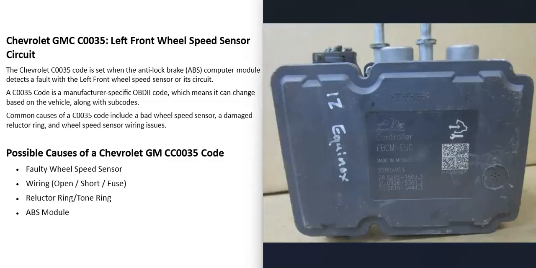And the last thing on the list is going to be a bad ABS module. This isn't going to be too common. Also, usually when there is some kind of problem with the ABS module, you're going to get a lot of other codes. Usually you just don't get one wheel speed sensor code. Well, I guess it is possible. That's not going to be very common. But the last thing on the list is going to be a bad ABS module.